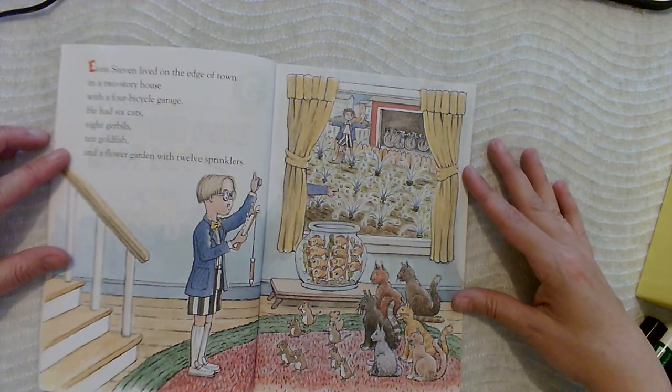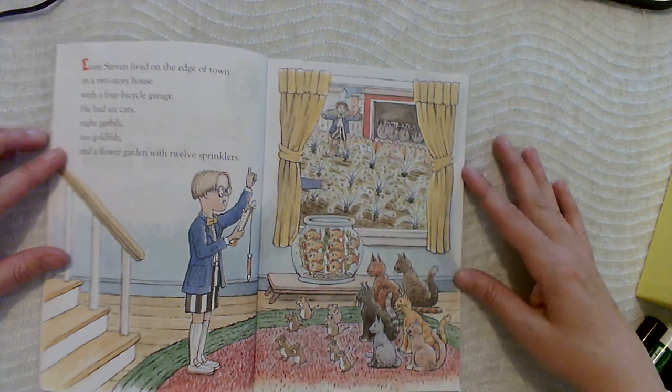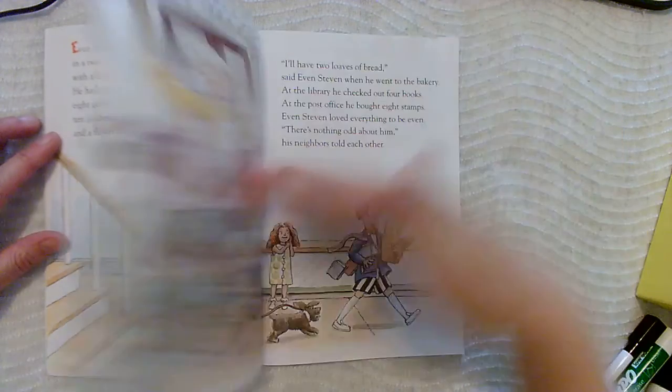Even Steven lived on the edge of town in a 2-story house with a 4-bicycle garage. He had 6 cats, 8 gerbils, 10 goldfish, and a flower garden with 12 sprinklers. Likes those even numbers.